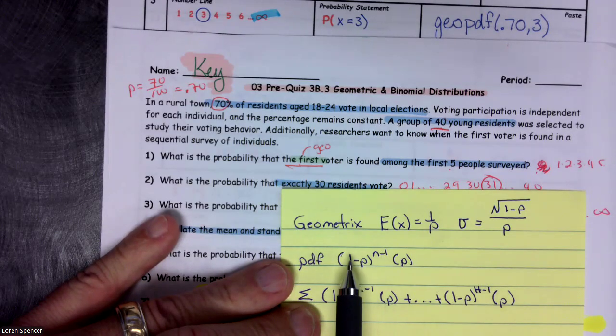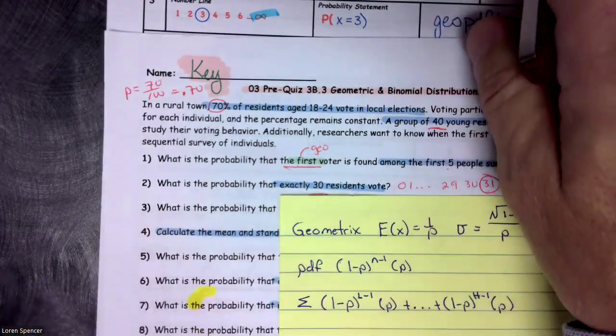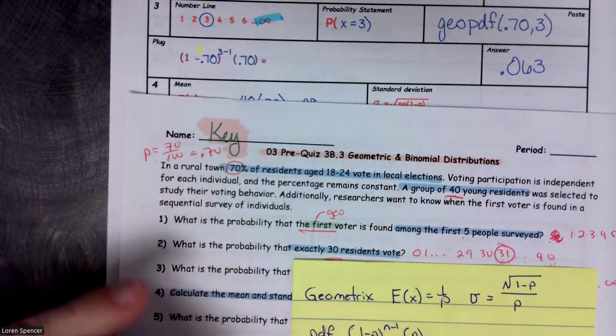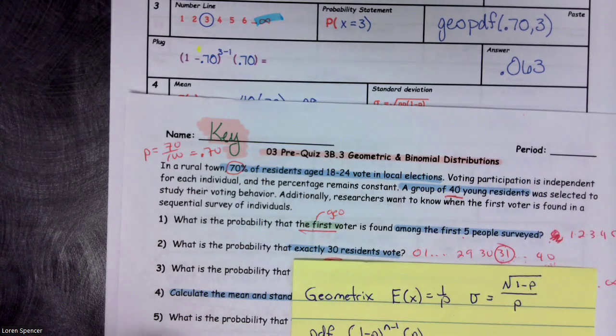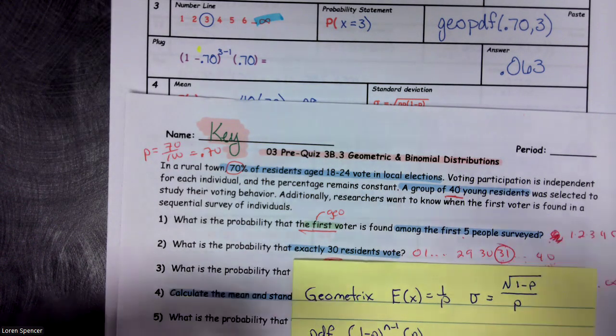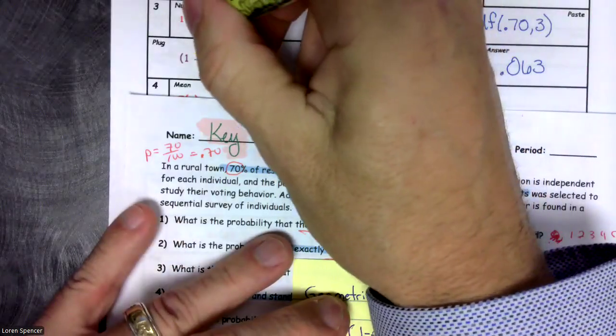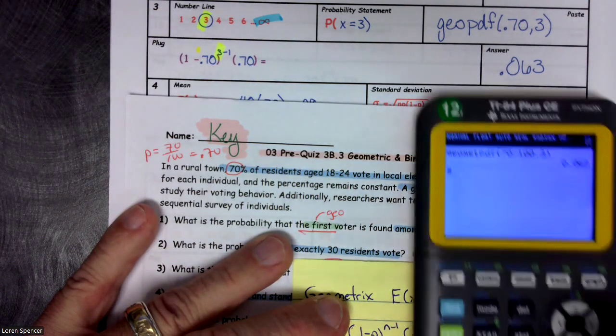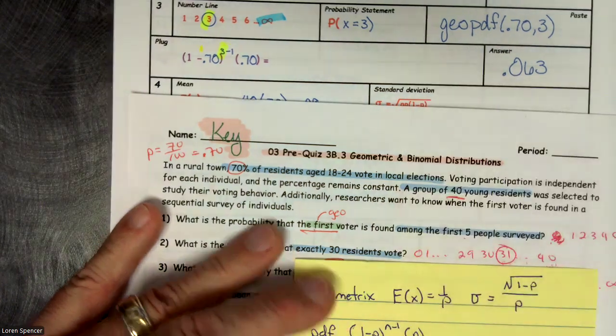But how do we show our work? Well, 1 minus 0.7, and then 3 minus 1, and then 0.7. Now, please remember that the 3 in 3 minus 1 comes from this. And as we got on the calculator, 0.063.